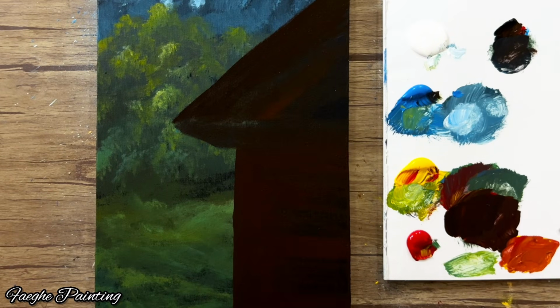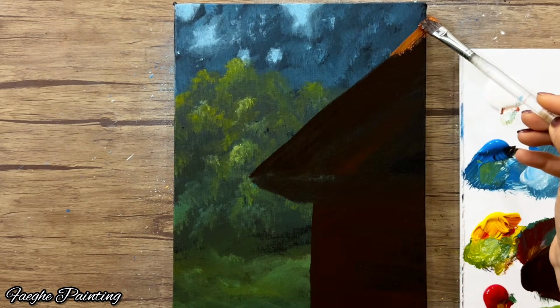Once the main structure is in place, I slightly lighten my mixture and begin defining the roof, wooden walls, and window.